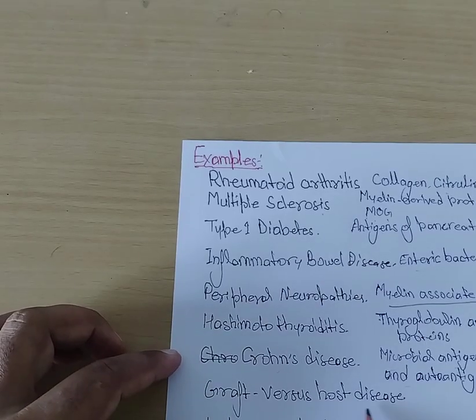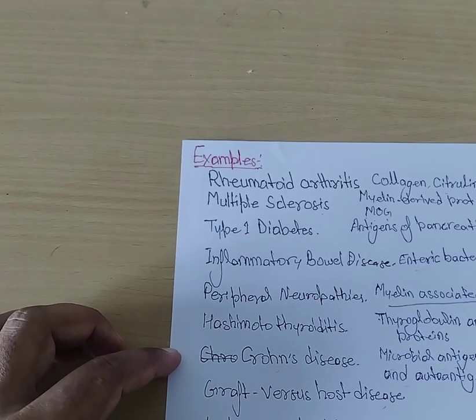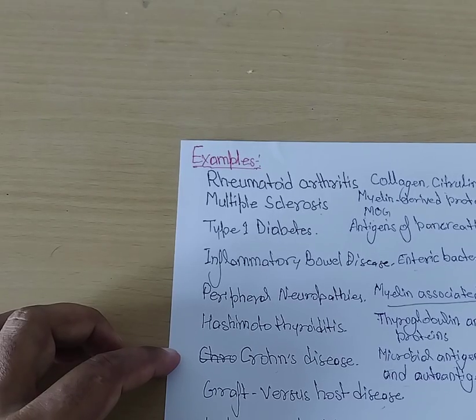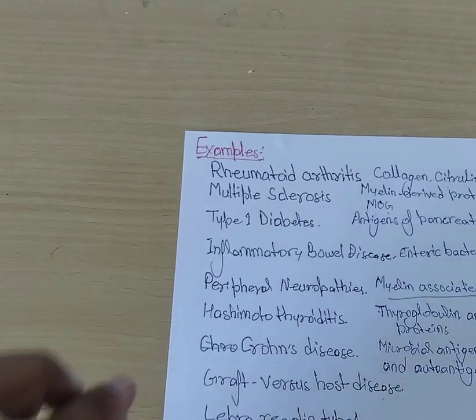Other examples are graft versus host disease, and lepra reaction type 1. In the case of intracellular bacteria or fungi or virus, type 4 hypersensitivity reaction occurs. Granuloma formation is also seen in this type 4 hypersensitivity reaction.